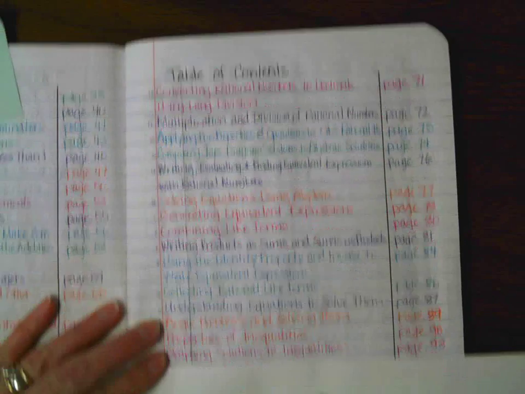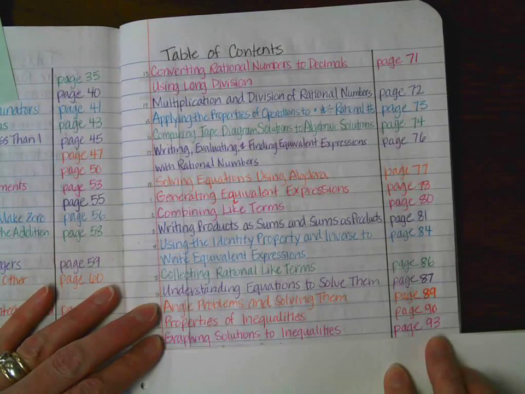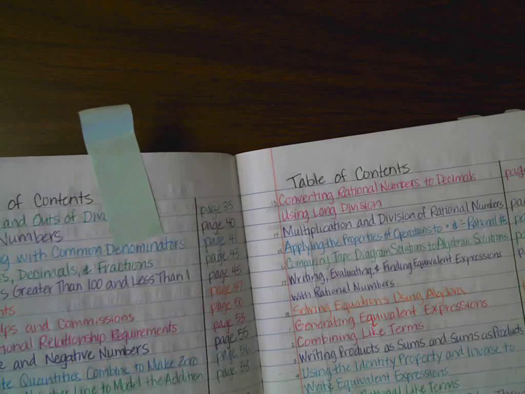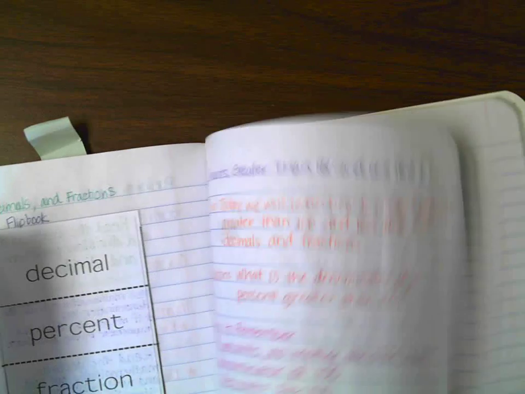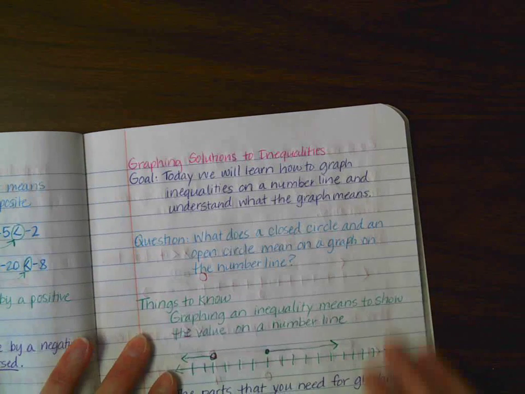So Module 3, Lesson 8 is called Graphing Solutions to Inequalities, and we can find that on page 93 in my comp book. I'm going to turn there now. Page 93. Sorry about that. And here we are. Okay, so graphing solutions to inequalities.